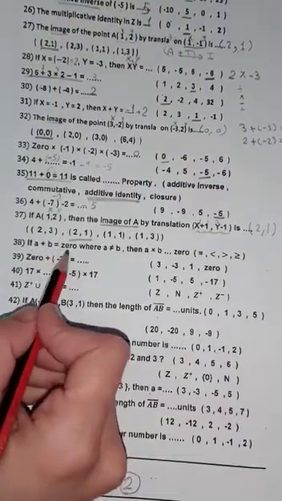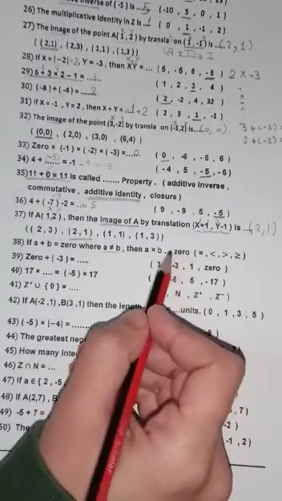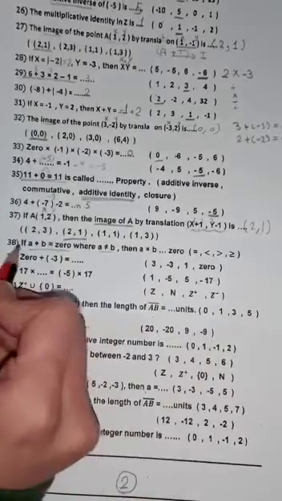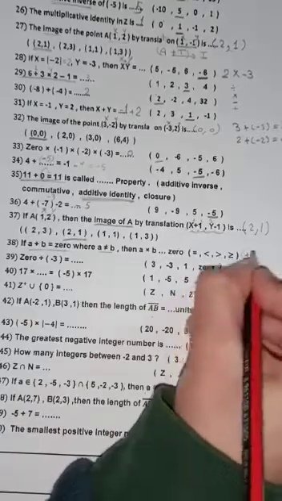If a plus b equals 0, where a is not equal to b, then a by b is greater, smaller, or equal to 0? So, primary lesson: if a plus b equals 0, I know that any number plus its inverse equals 0. When we multiply a positive number by a negative number, the answer will also be a negative number. Any negative number is less than 0.